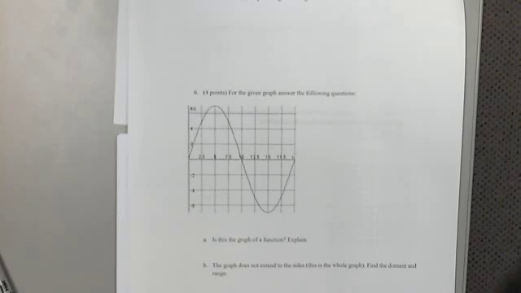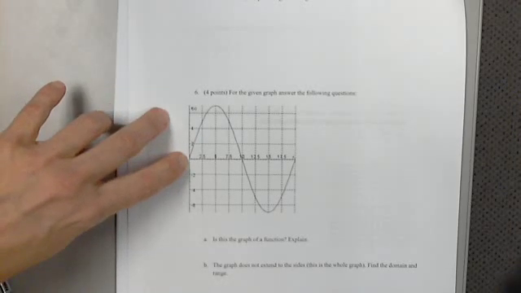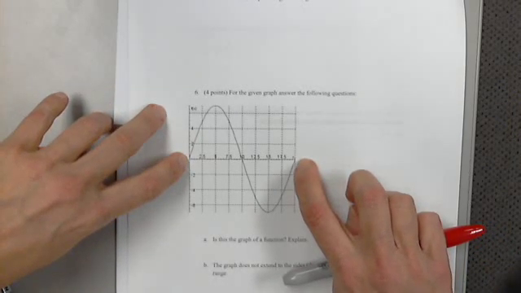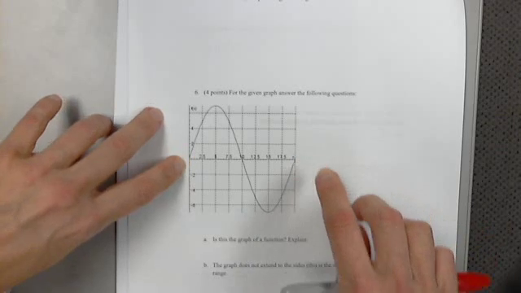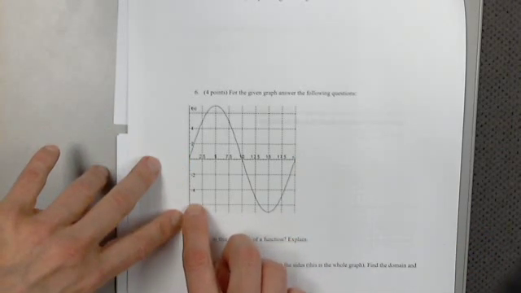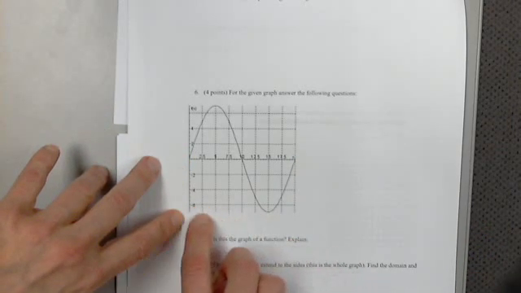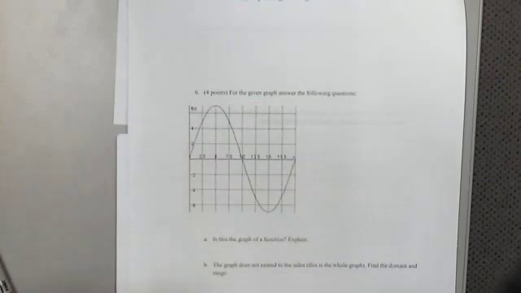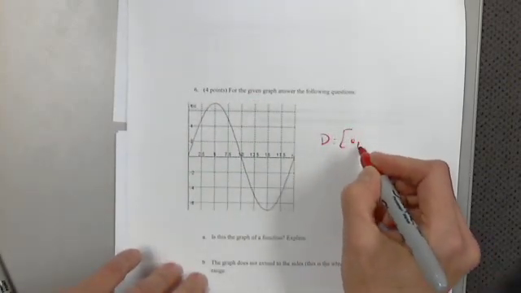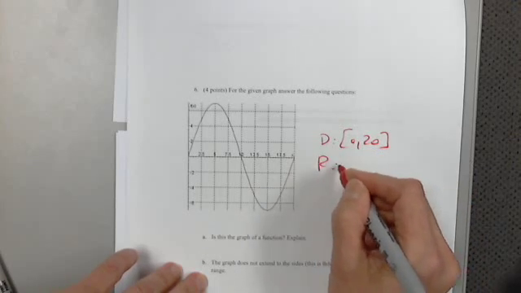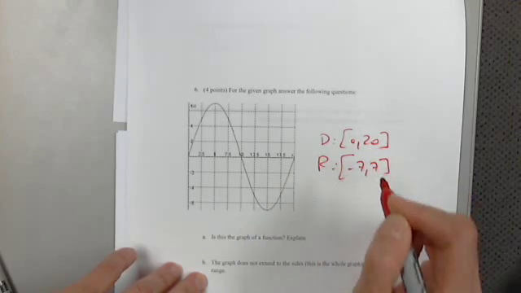Find the domain and range. So from 0 to 20 is the domain. And since this is -5, -6, -7 to 7. So domain 0 to 20, range -7 to 7.